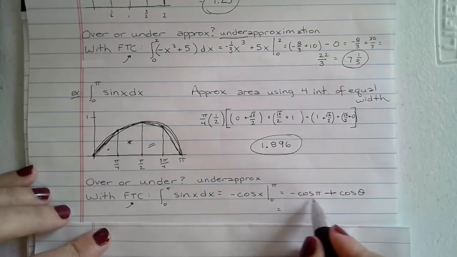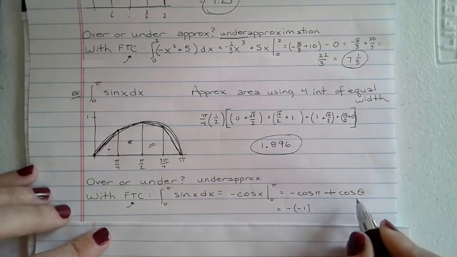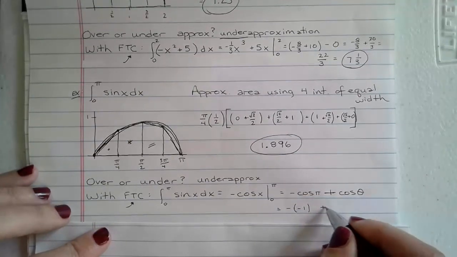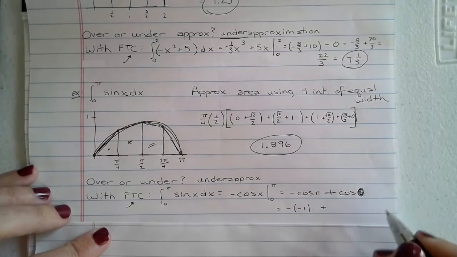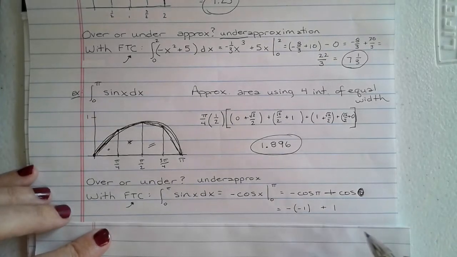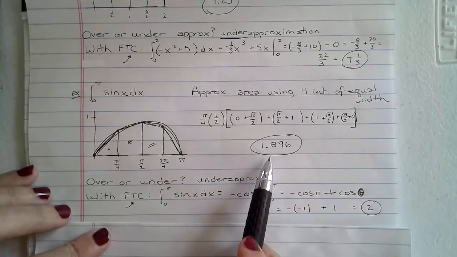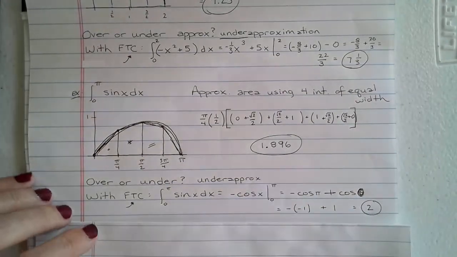So cosine at pi is -1, so we get negative 1. And then we're going to add the cosine of 0, sorry, not theta, cosine 0, which is 1. So we're basically getting 1 plus 1. Okay, so we definitely were a little bit under.